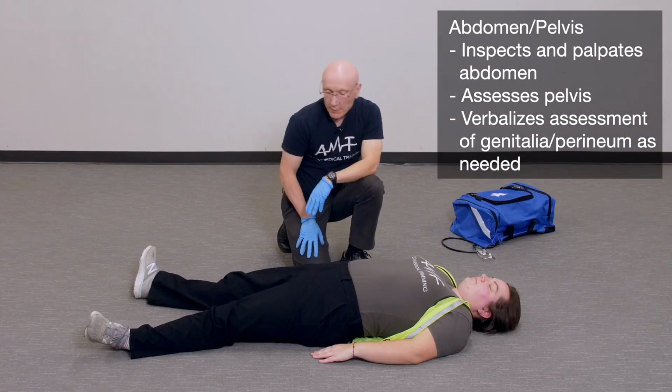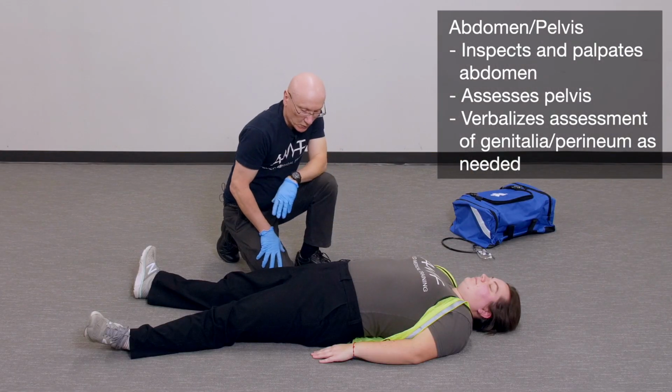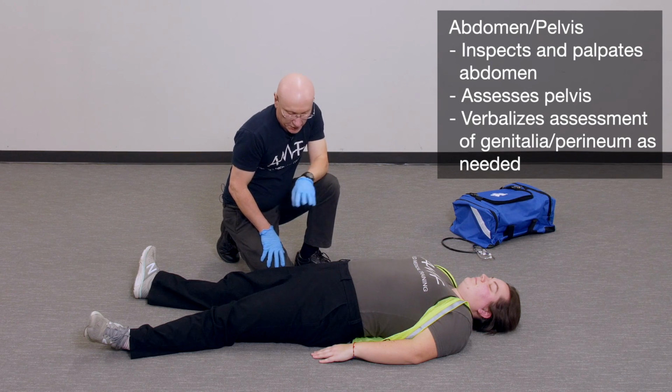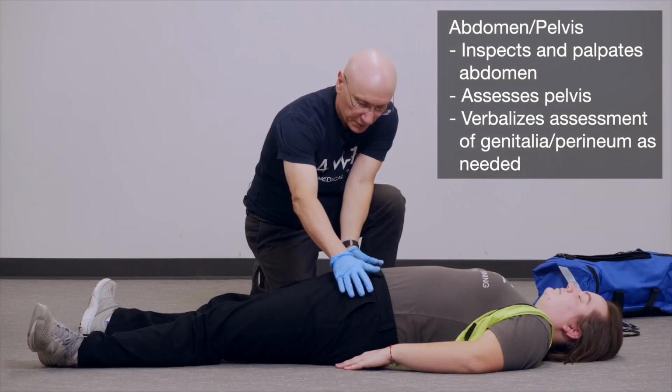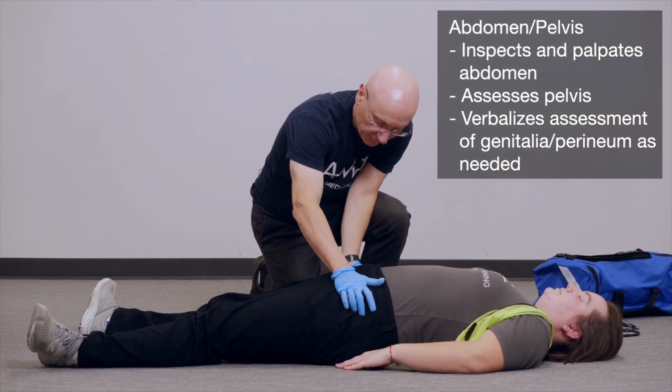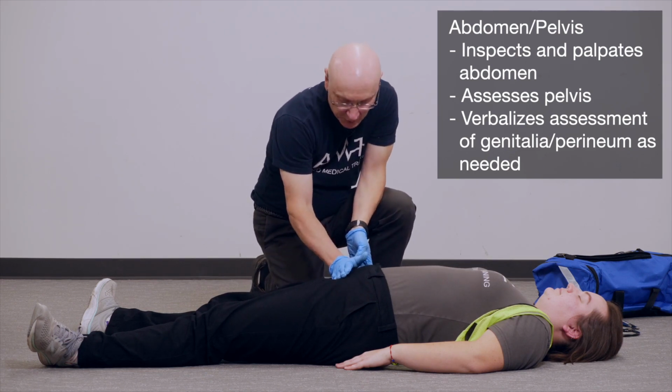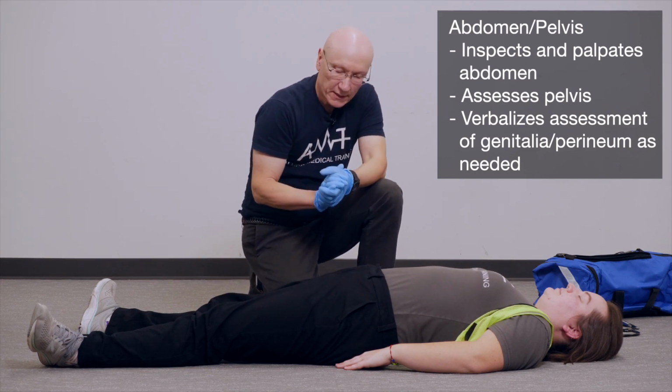Okay, moving on to the pelvis. I'm looking for deformity. I'm looking for any shortening of the legs. Also looking at the genital area for any bleeding, incontinence. I'm not concerned about priapism because this is a female patient. I'm going to gently palpate, checking for any irregularities of the bone, any crepitus. I'm checking the pubic area as well for any spreading there.